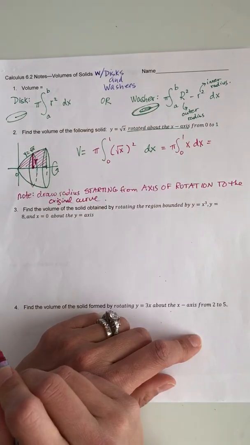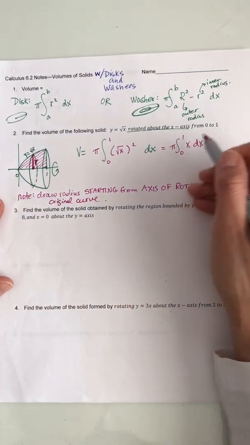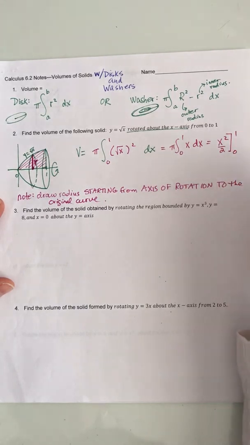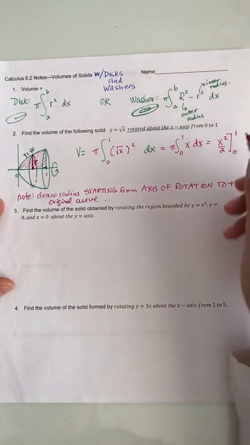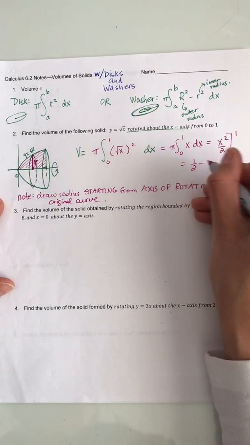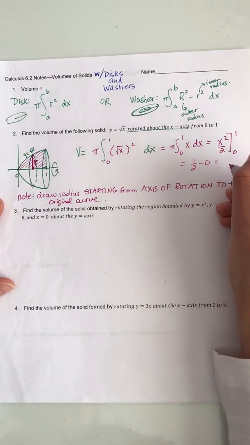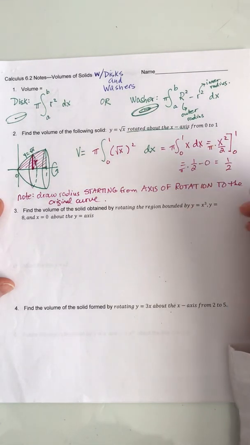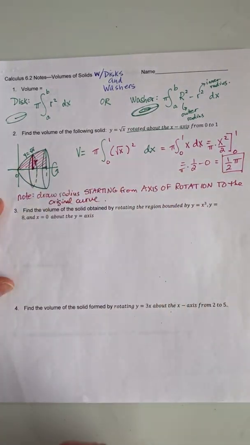And then you do your antiderivative work. What's the antiderivative of x? It's x squared over 2, evaluated between 0 and 1. I realize there's going to be a times pi in front of it. Let me do FTC. Plug in a 1, I'll get a half, minus plug in a 0, I'll get 0, which is 1/2. There was a pi in front of it all. And so 1/2 pi is going to be the volume of this solid.